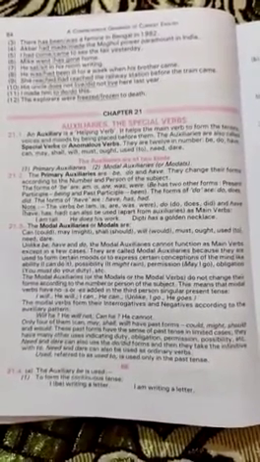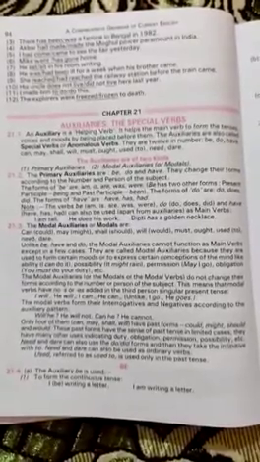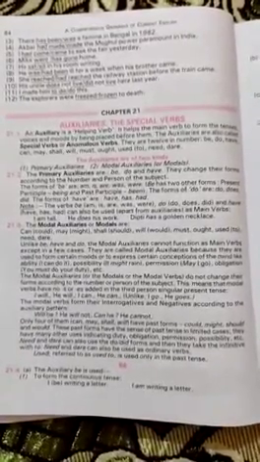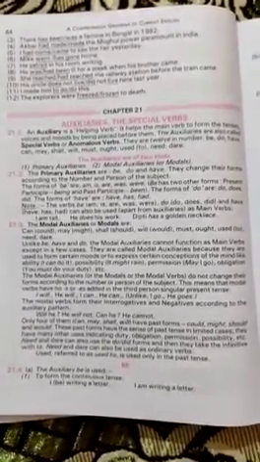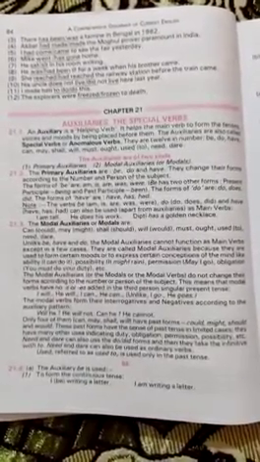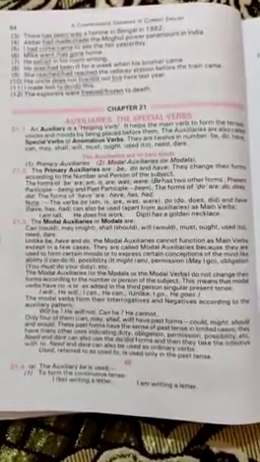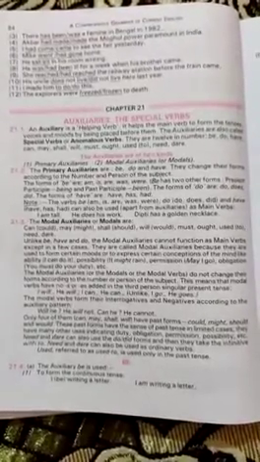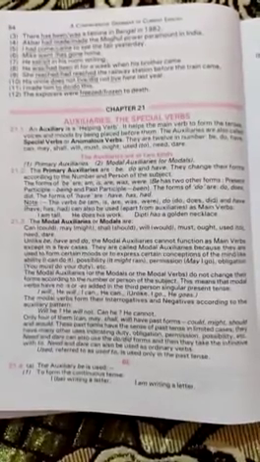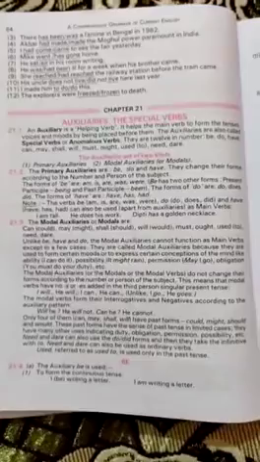Be has certain forms as is, are, am. This is present auxiliaries or present helping verb, and these have certain roles to play.